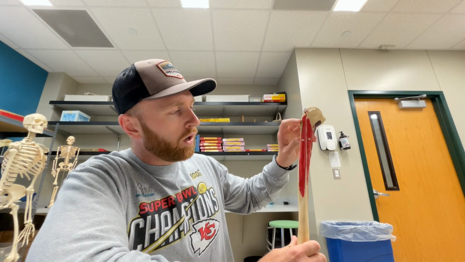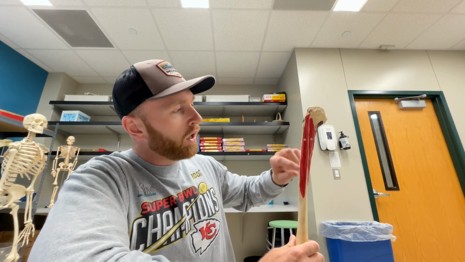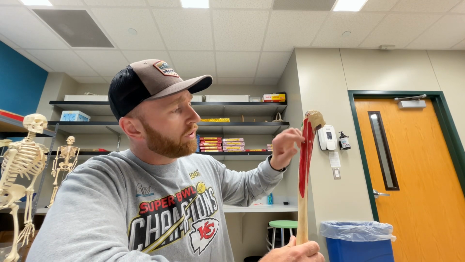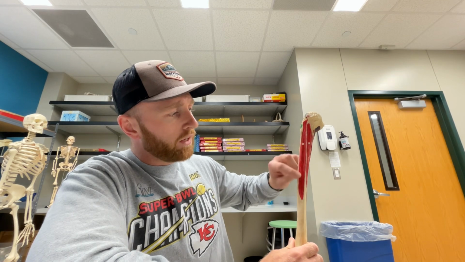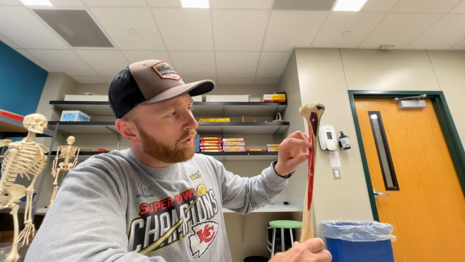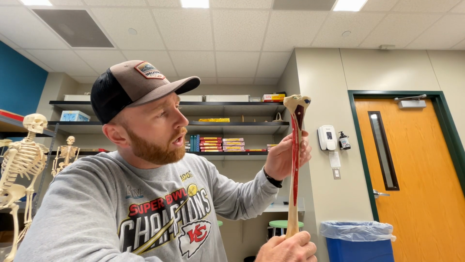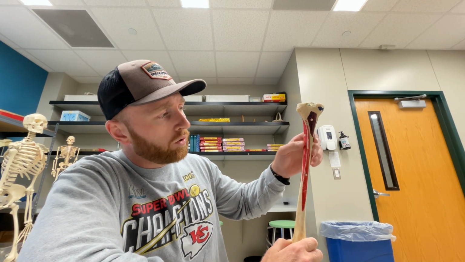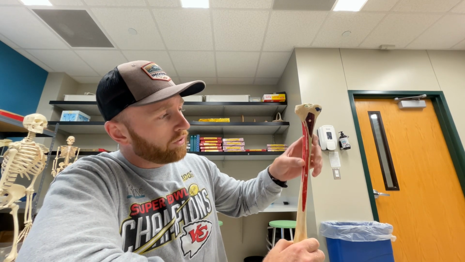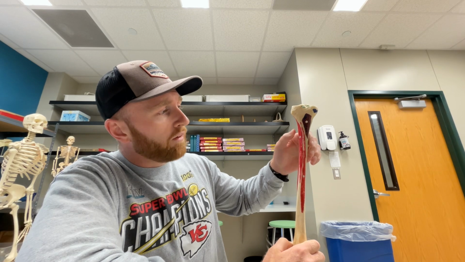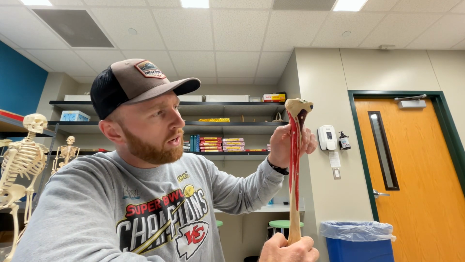So originating on the superior half of the lateral surface of the tibia, as well as on that lateral condyle, we have the tibialis anterior muscle originating. If we rotate and look at the posterior side, here on the tibial soleal line originating, we have the soleus muscle originating here. Inferolateral to that soleal line, as well as on the lateral surface of the tibia, we have the tibialis posterior muscle originating.